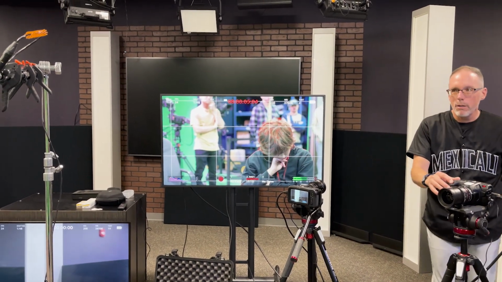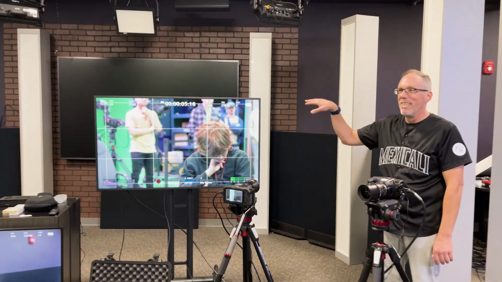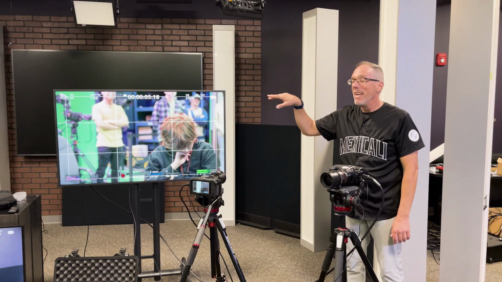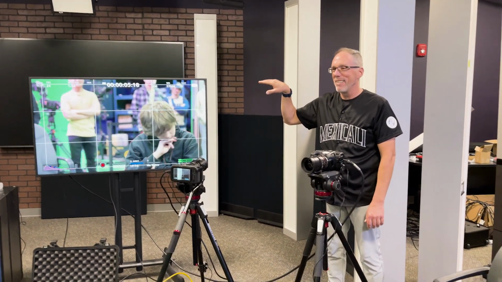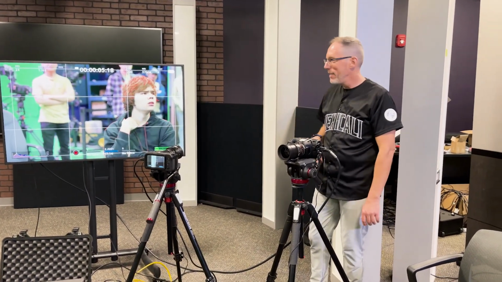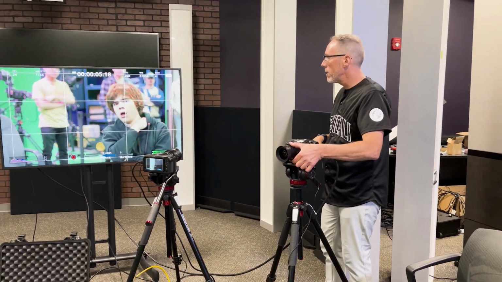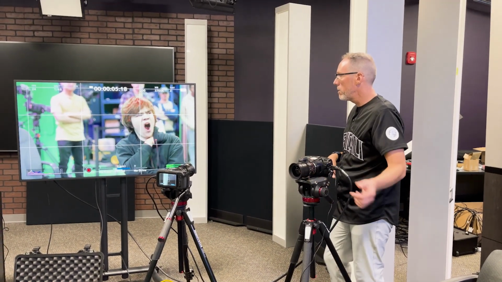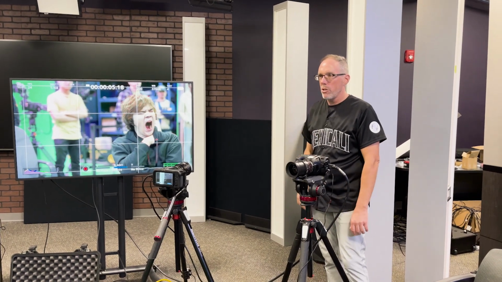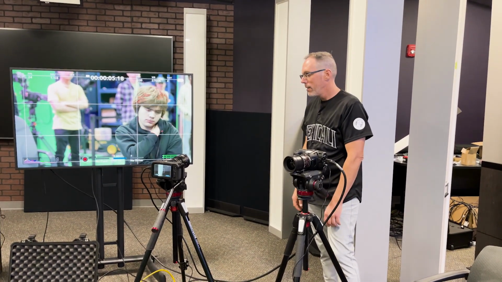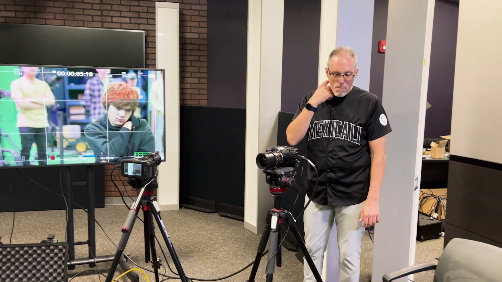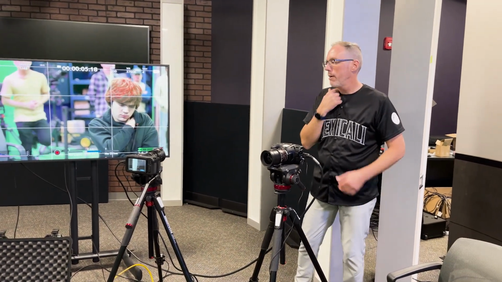So if you're doing your interview and you don't see that running in red, it means you're not recording, okay? So make sure you check that, okay? And make sure that you constantly are checking your focus to make sure that your subject is sharp, okay? Definitely want to remain conscious of that, okay?